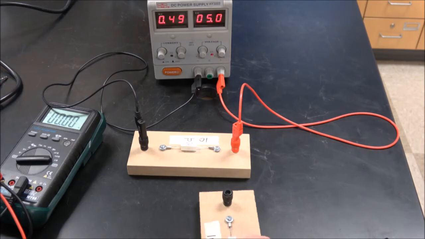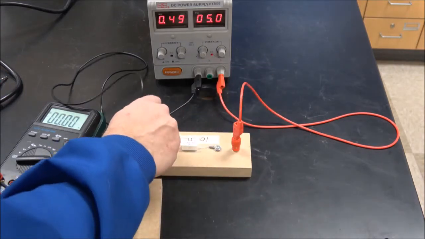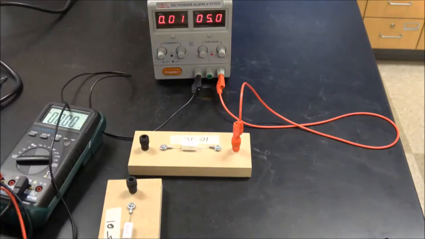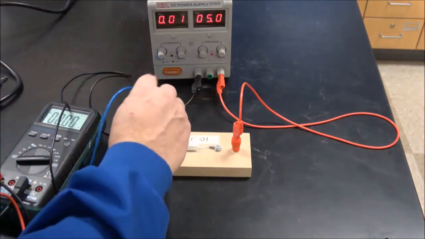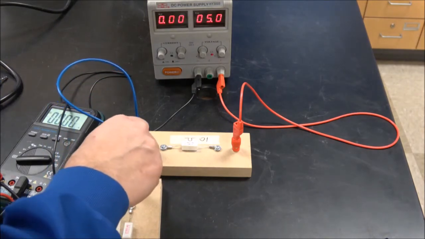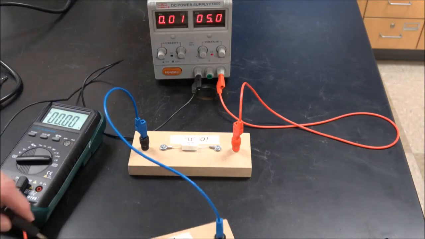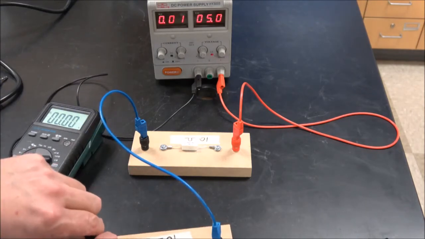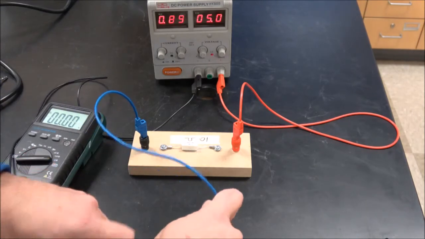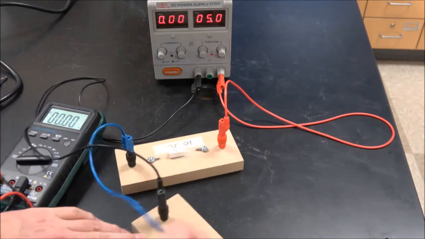All right, so we're going to go into the 10 ohm, and then from the 10 ohm, we're going to go into the next 10 ohm. Then out of the 10 ohm and back to the power supply.